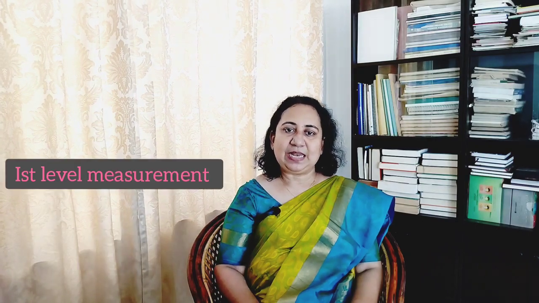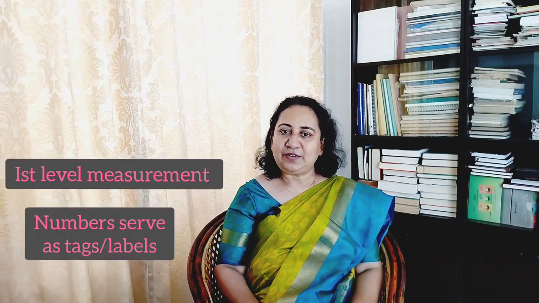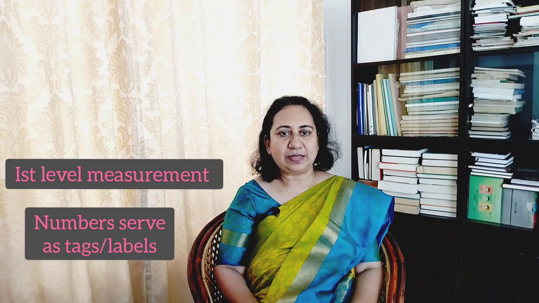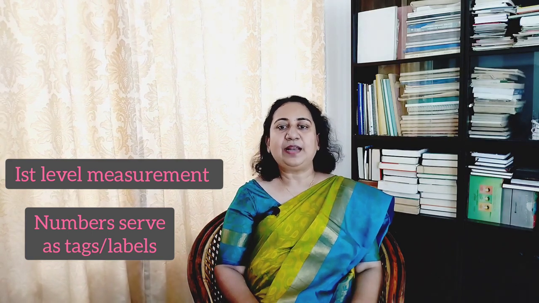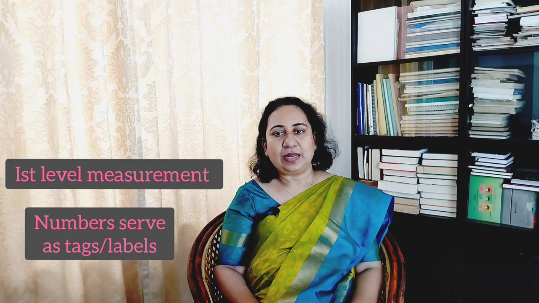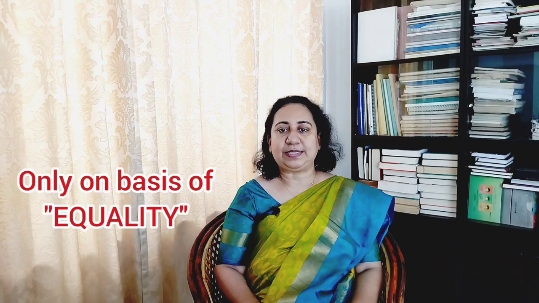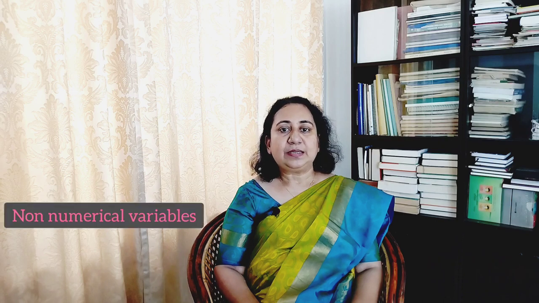Now we will see more about nominal scales. It is the first level measurement scale in which the numbers serve as tags or labels to classify or identify the objects, or in other words, simple classification data categorized only on the basis of equality. A nominal scale usually deals with the non-numeric variables or the numbers that do not have any value.